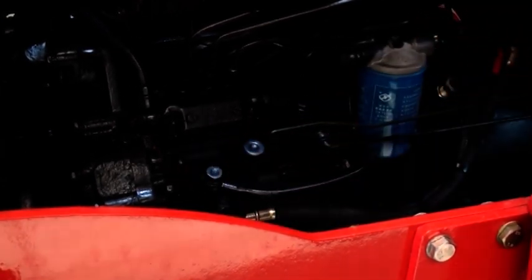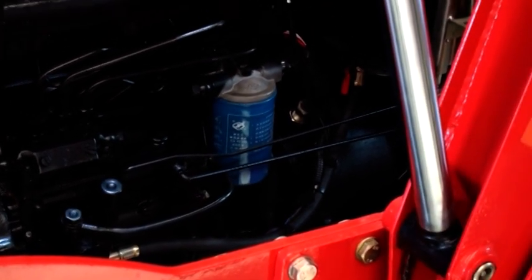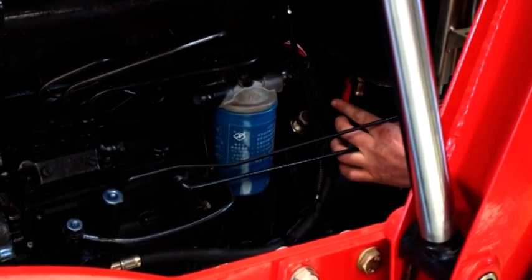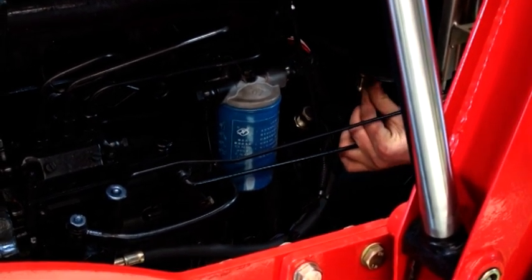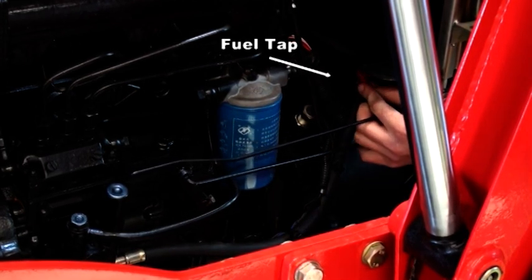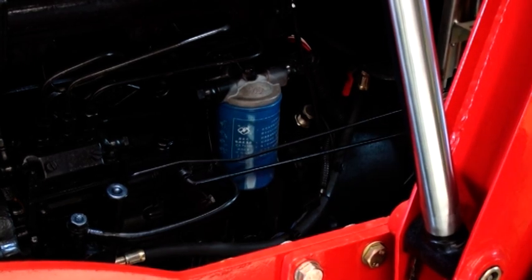The fuel filter is located on the left-hand side of the engine. The fuel line tap is also located on the left-hand side of the engine. When the tap is parallel to the fuel line, it is opened. When the tap is at right angles to the line, it is closed.